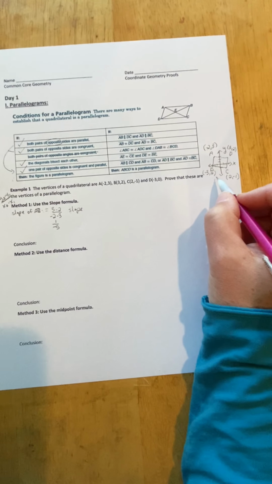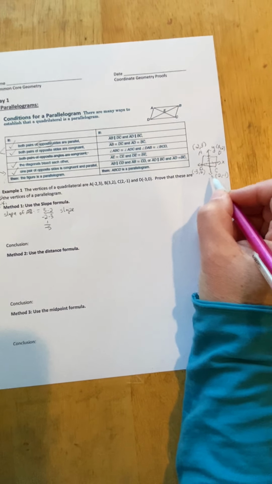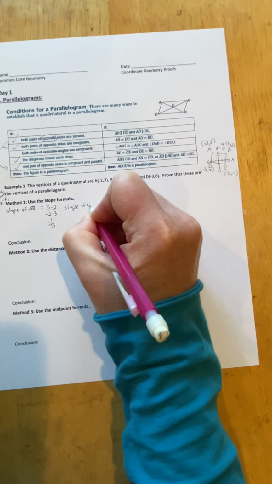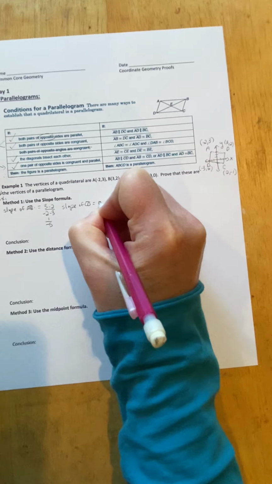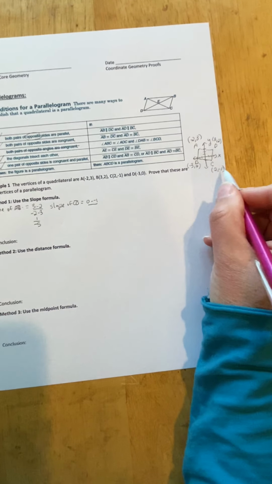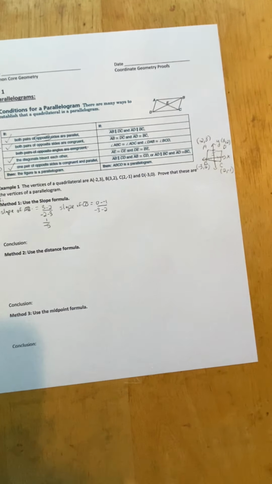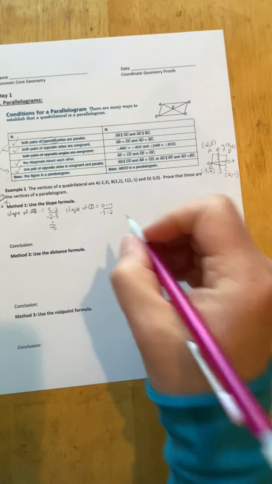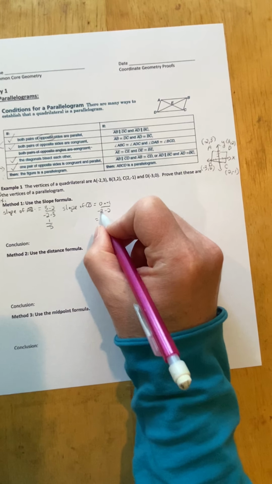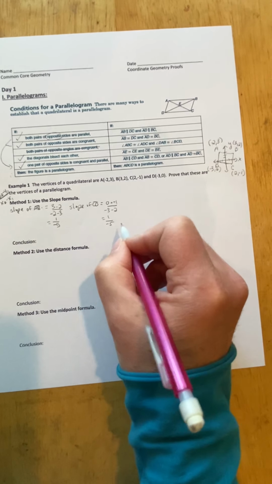So let's look at these 2 points. Let's decide how we're going to subtract the y's. So for example, I could go 0 minus negative 1 for the y's. Okay, so if I go y2 minus y1 is 0 minus negative 1, then I'm going to go negative 3 minus 2. Okay, and let's just see what I get. So 0 minus negative 1 is positive 1, and negative 3 minus 2 is negative 5. Okay, so notice these slopes are both negative 1/5.